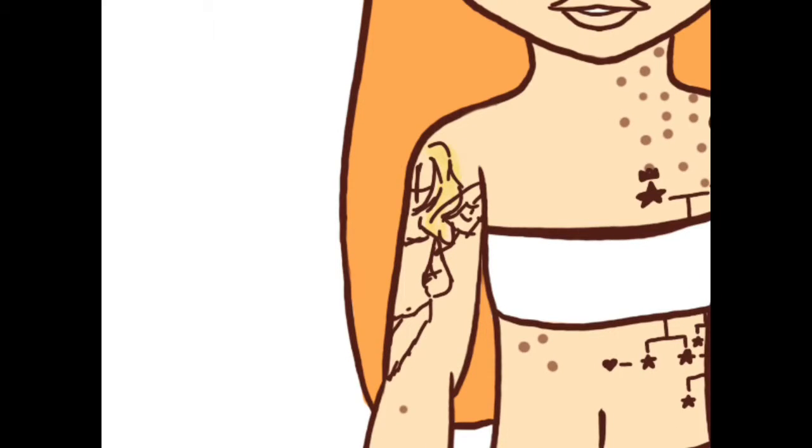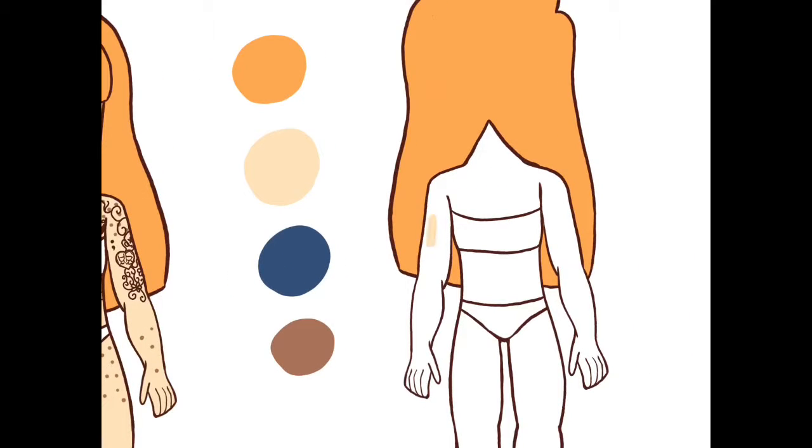On Pinterest I've been seeing a lot of watercolour tattoos, I believe they're called. I didn't have a reference at the time of making this, so I've just drawn a placement tattoo of the sort of thing she would have. I coloured the back exactly the same as I have coloured the front.